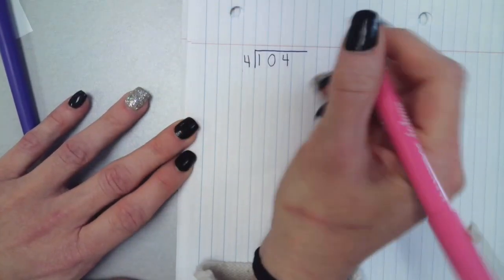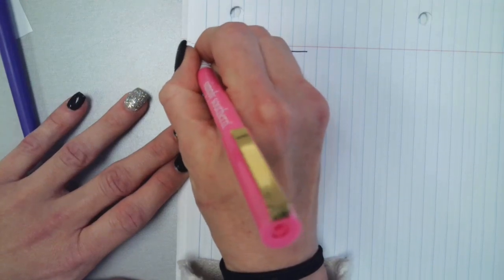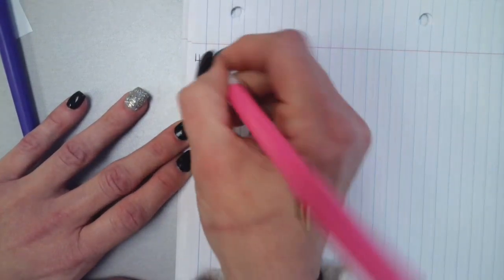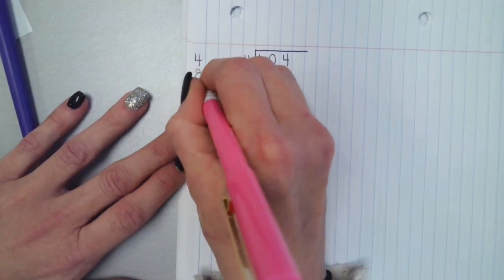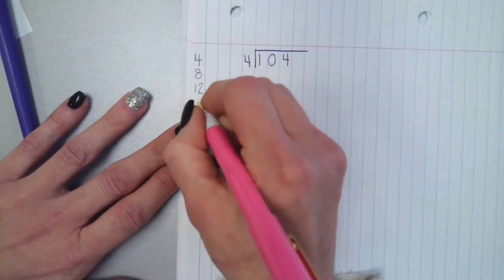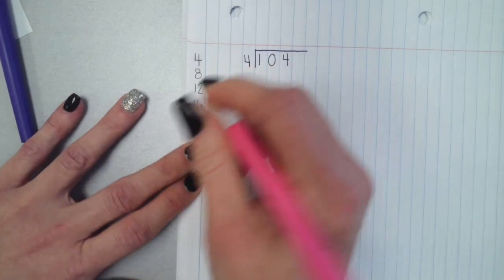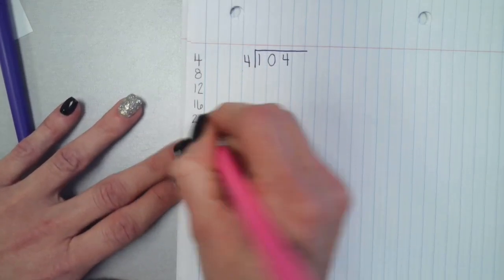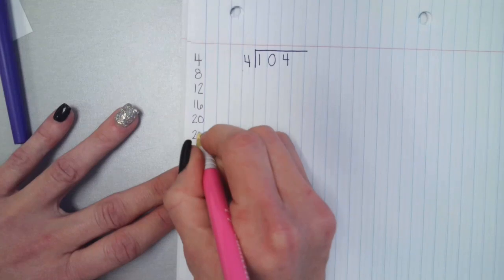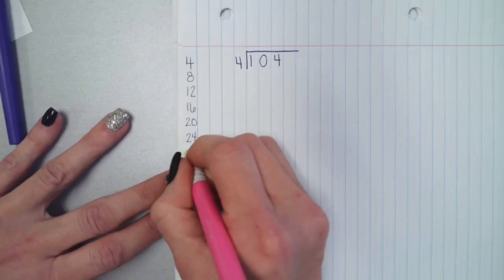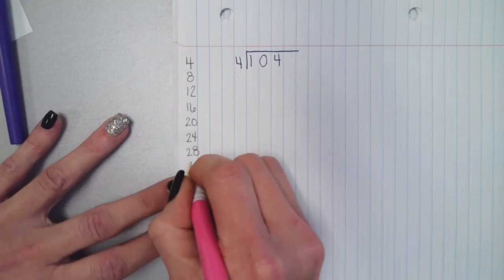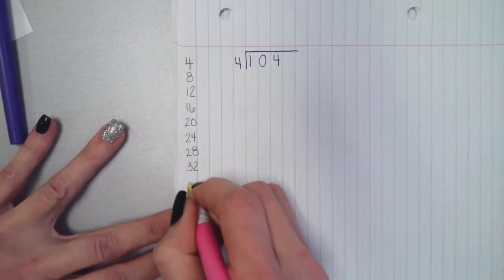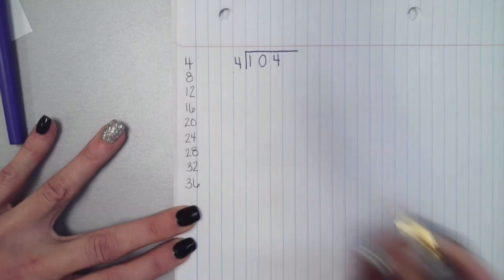Over here to the side, 4 times 1 is 4. 4 times 2 is 8. 4 times 3 is 12. 4 times 4, 16. Times 5 is 20. Times 6, 24. Times 7, 28. Times 8, 32. And times 9 is 36.